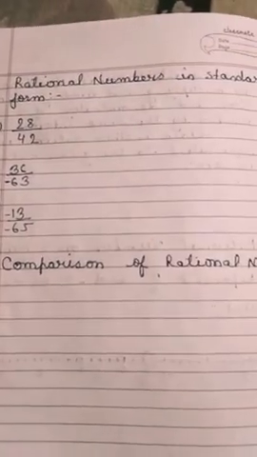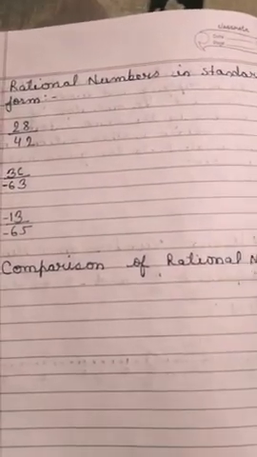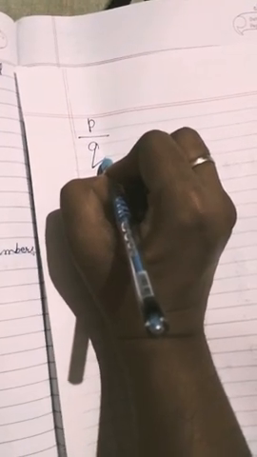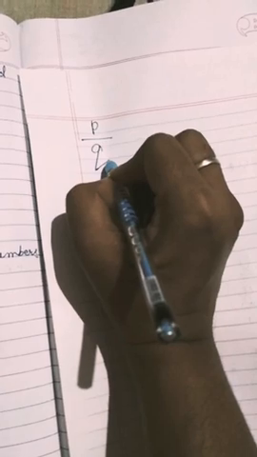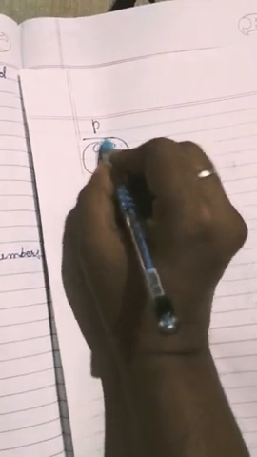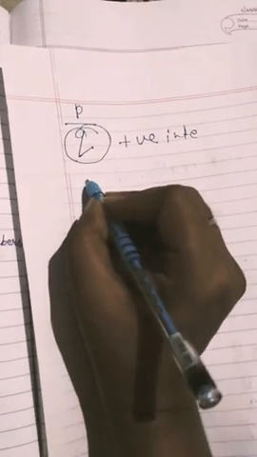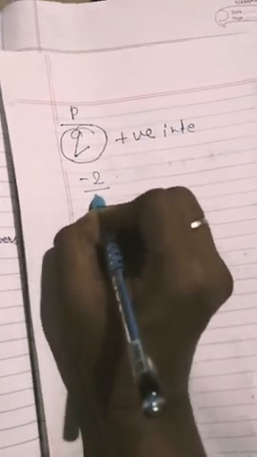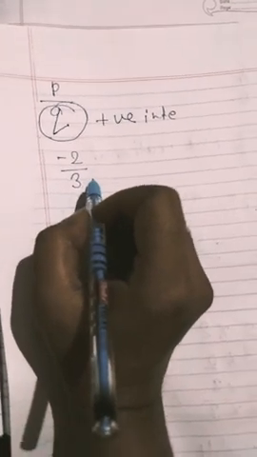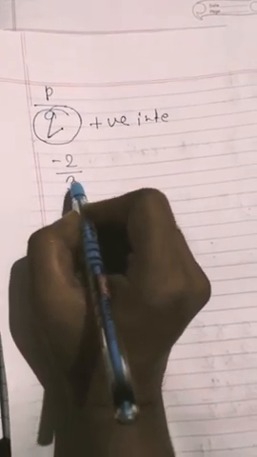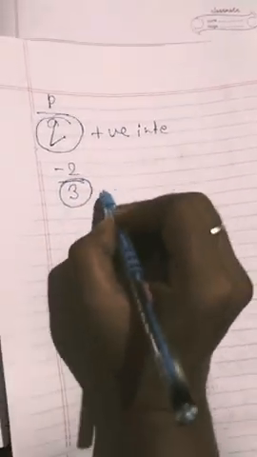Remember, just listen carefully. A rational number, that means p by q, is said to be standard if its denominator is a positive integer. Suppose you have minus 2 by 3. So you can say it is in standard form. Yes. Why? Because this is the denominator and it is a positive integer.